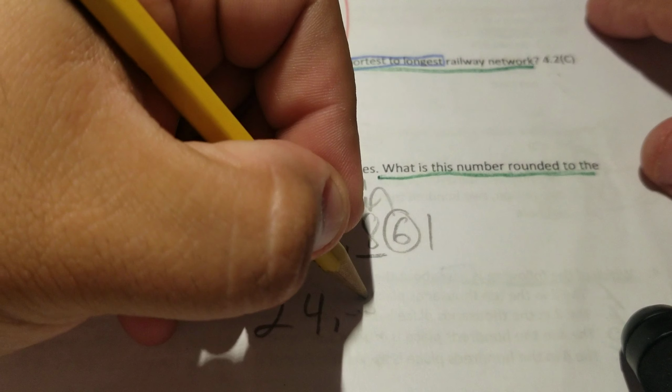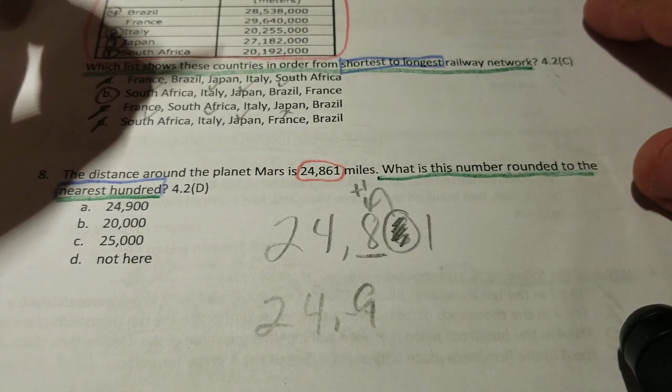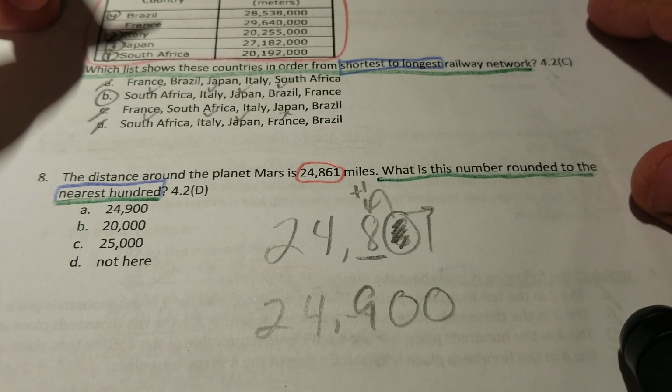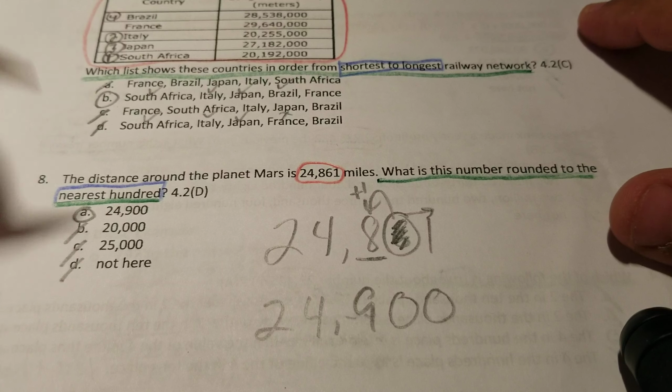Everything to the left stays the same. The 8 changes to a 9. The circle eats up the 6 to a 0. And then eats everything behind it, so it is left with nothing, so we put a 0 there. So, in this case, A is your correct answer.